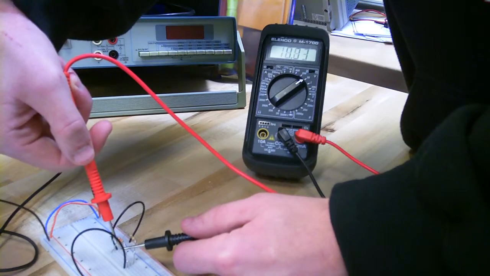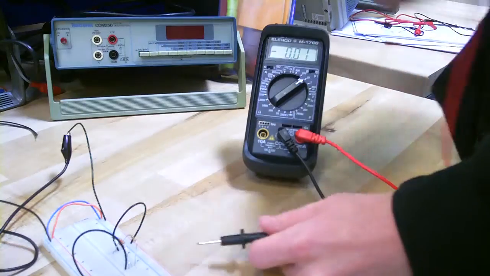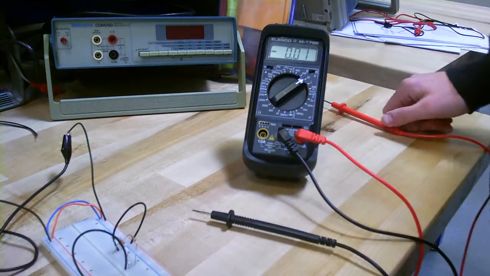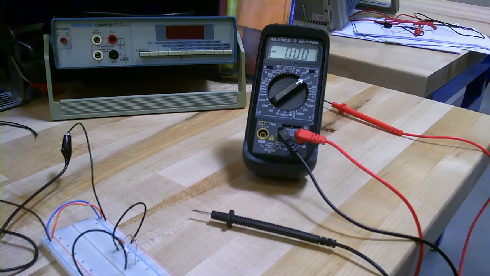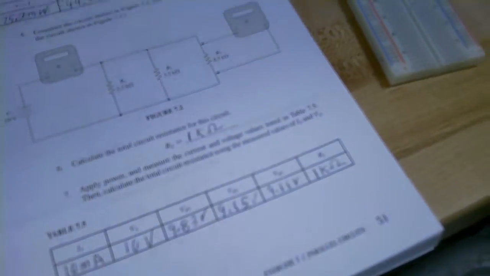Oh, that's a 10. Okay. And those were taken in reverse order. So resistor 3 was measured first, and resistor 1 was measured last. And then we're going to calculate the total resistance given those numbers, and we get the same 1K. Okay, turn the page.